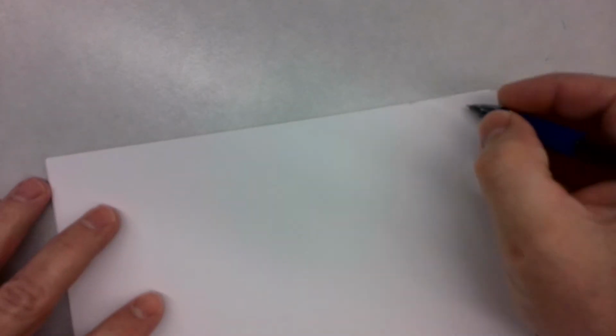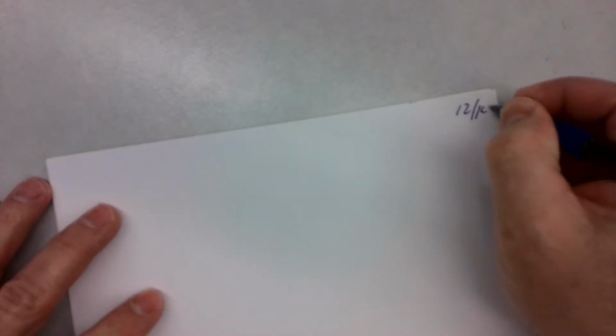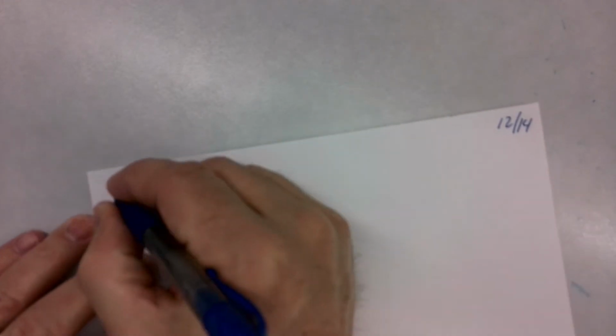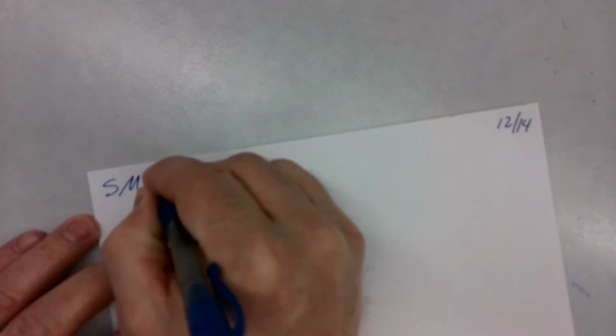Alrighty, so it is 14th, right? 12-14? I do have a question. It's not like on the exam, but just in general. If it asks for x-intercepts, but the graph never went through the x-axis, then none. Okay. Yep. Alrighty, now this is S.